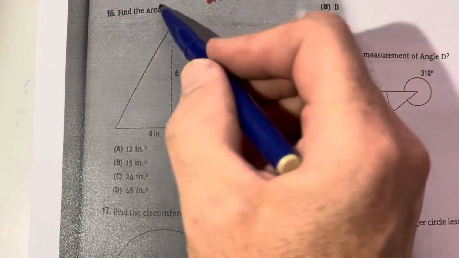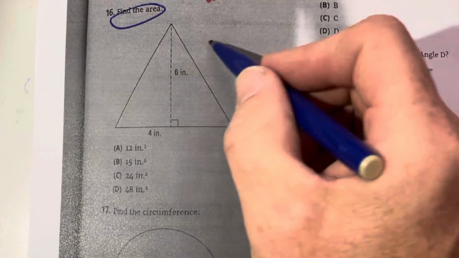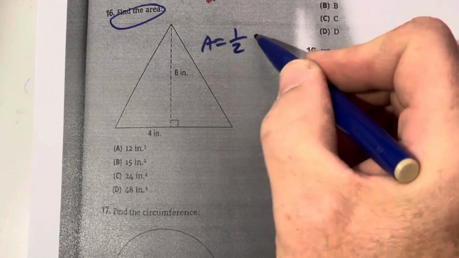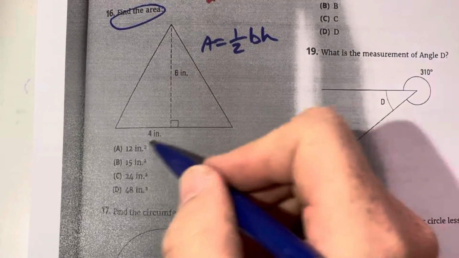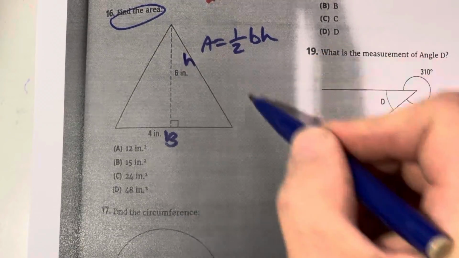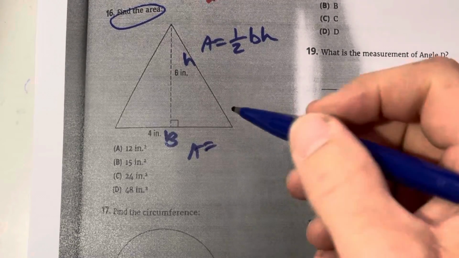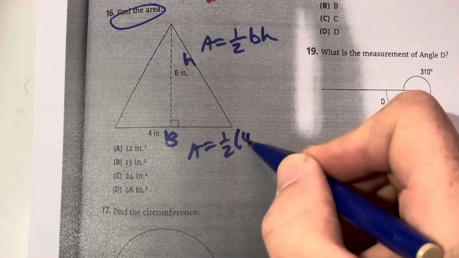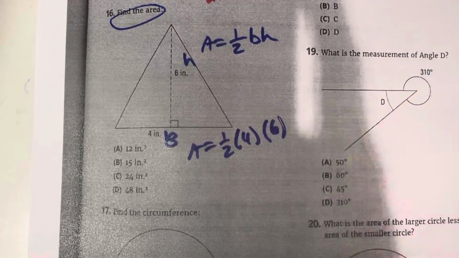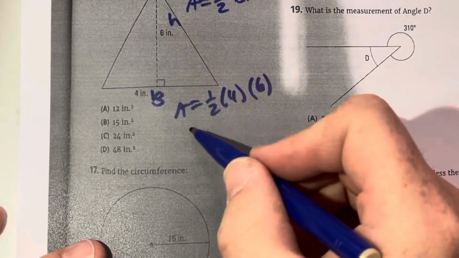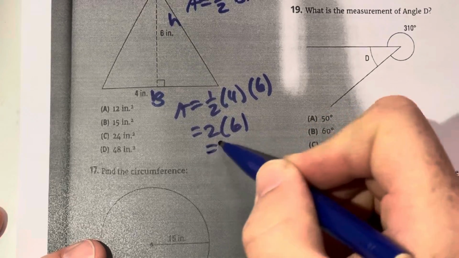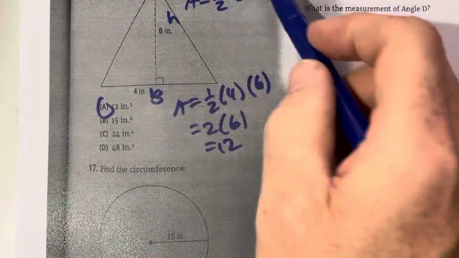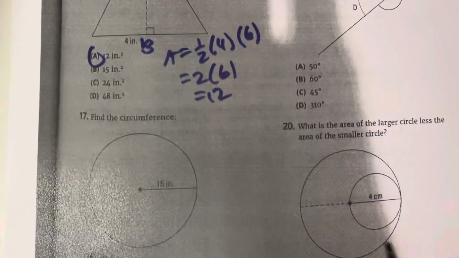This is a triangle, area of a triangle. Well, area of a triangle equals 1/2 times base times height. This is the base, this is the height. Here's how we do it. A equals 1/2 times 4 times 6. There's my plugins right there. 1/2 times 4 is 2. 2 times 6 is 12. There's the answer. Memorize that formula for the area of a triangle.